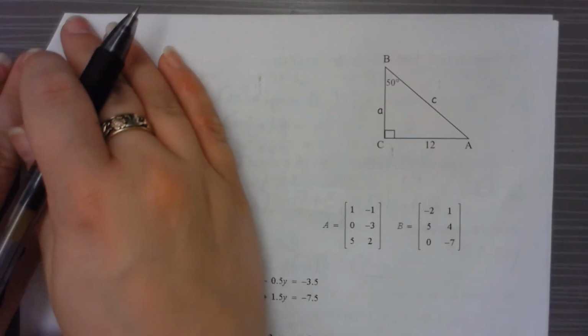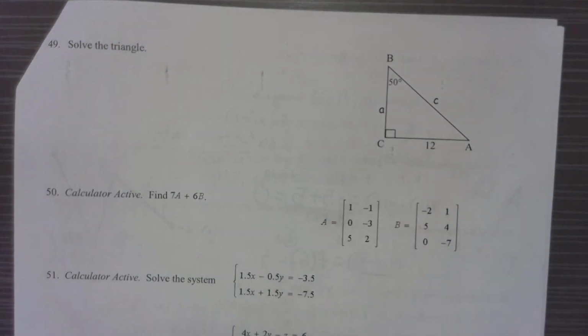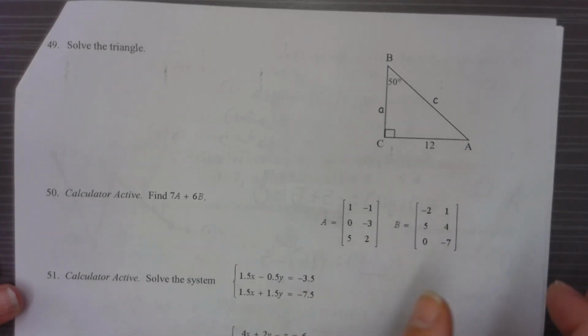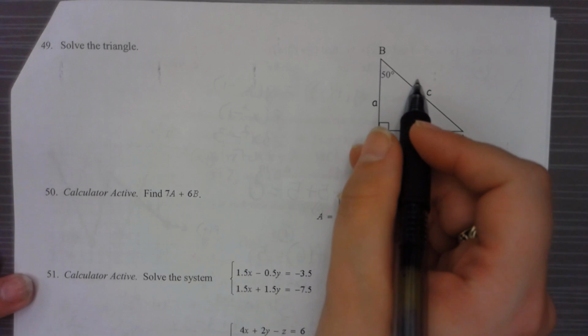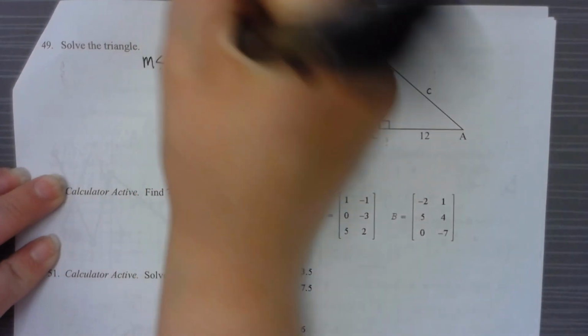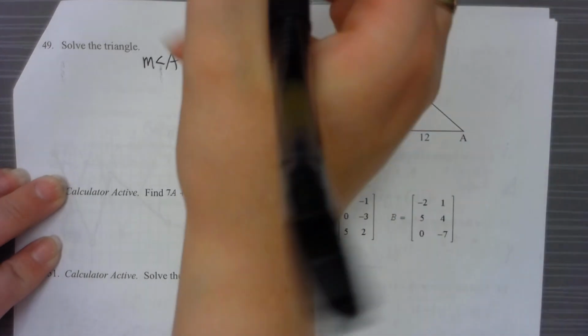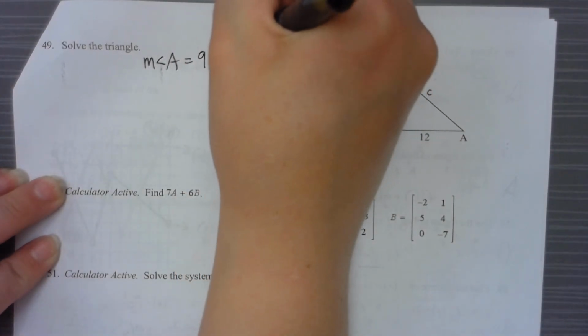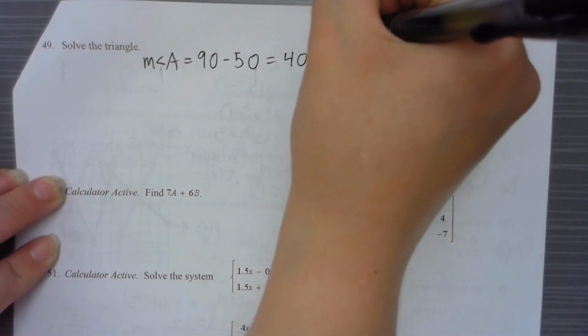So, solving the triangle. When something says to solve the triangle, that means it wants you to find all of the sides and all of the angles. So we're given some information here, but we need to find the rest. So the easiest thing to find first is going to be the measure of angle A. The way that we do that is we're going to do 90 minus the measure of angle B. So 90 minus 50. So we're going to get that the measure of angle A is 40 degrees.